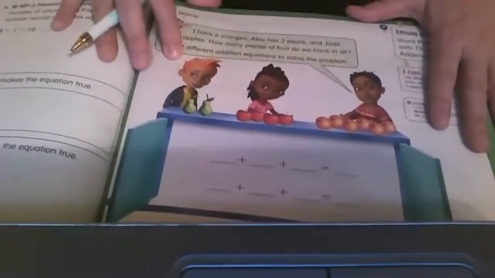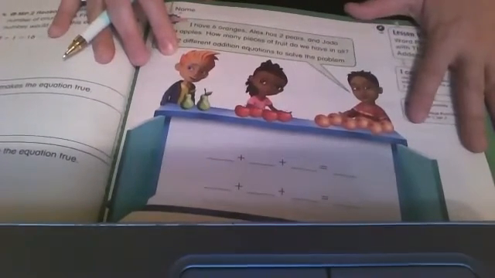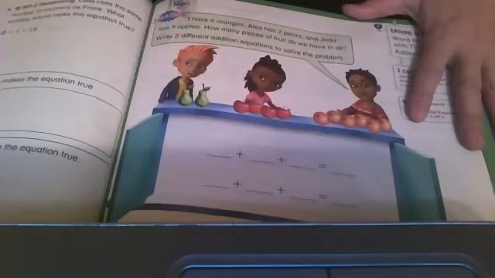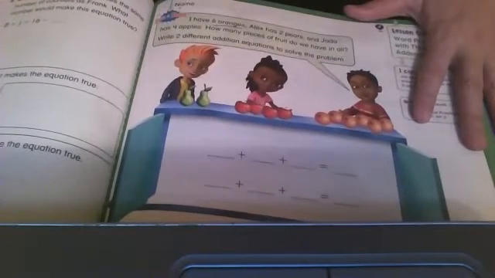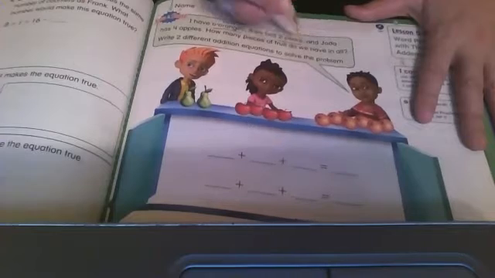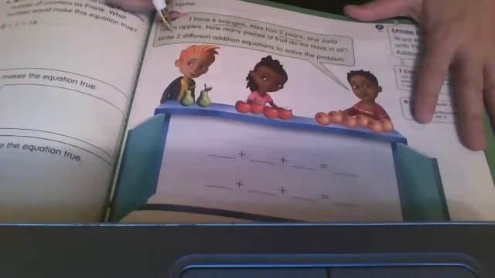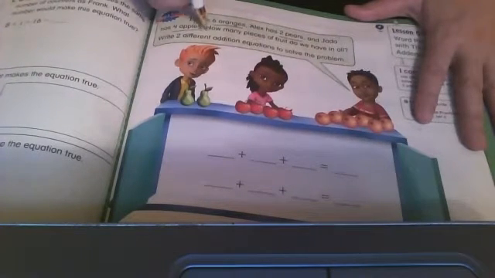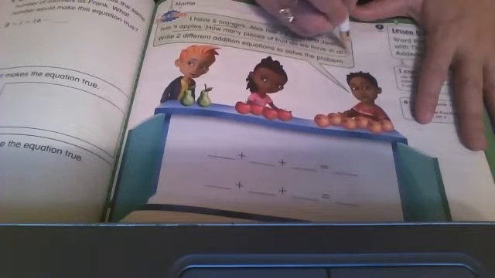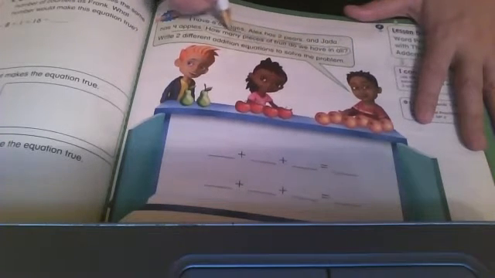Okay, so the first thing I'm going to do is identify my important information, right? So we know that Carlos says he has 6 oranges. We know that Alex has 2 pears. And we know that Jada has 4 apples. And the question that they're asking us is, how many pieces of fruit do we have in all?